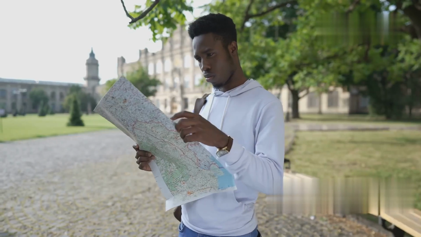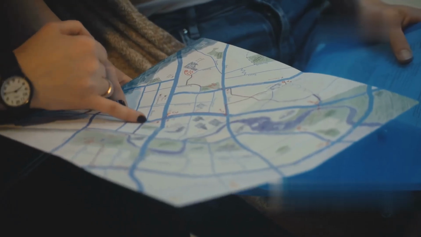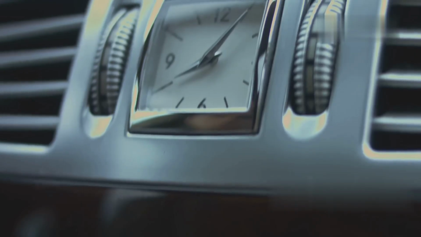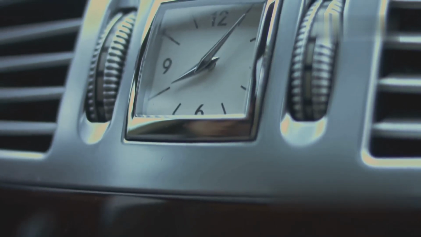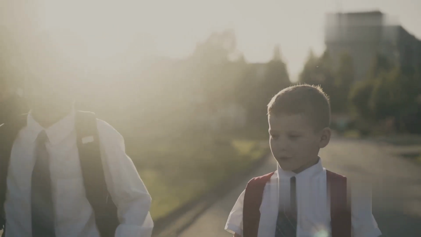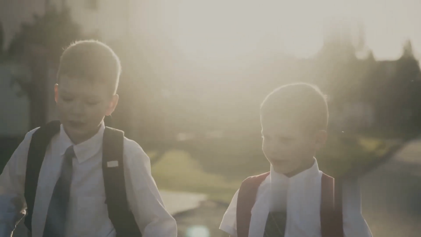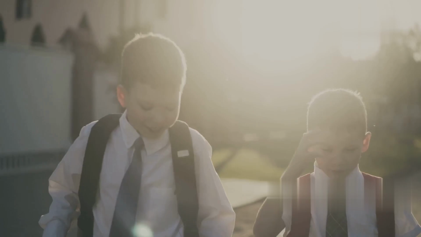So how do you figure out the absolute best route? You need a way to compare all the possible paths. You have to consider the time it takes to travel down each street. This is a classic problem of finding the shortest path, and it's something we solve in our heads almost every day without even realizing it.